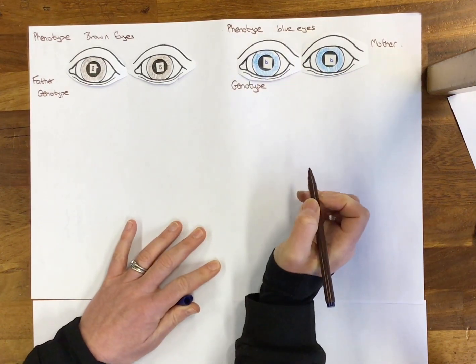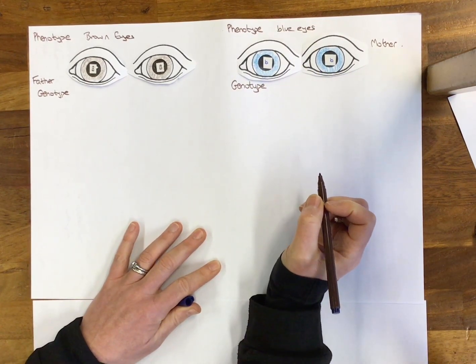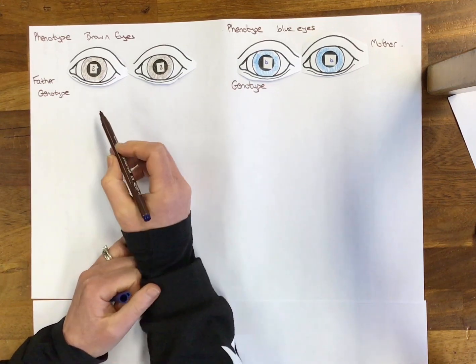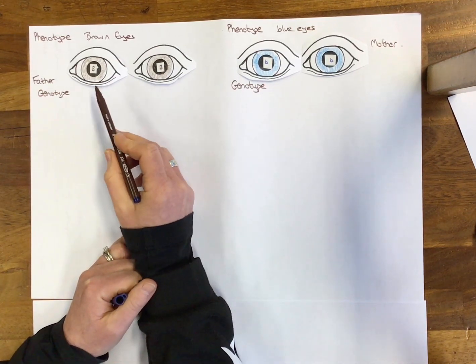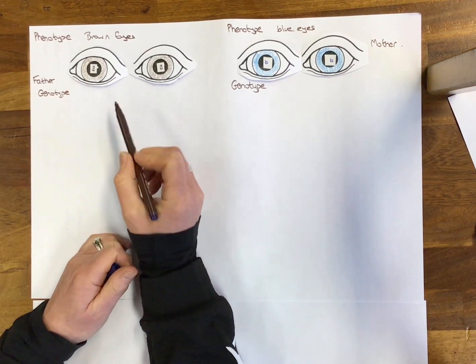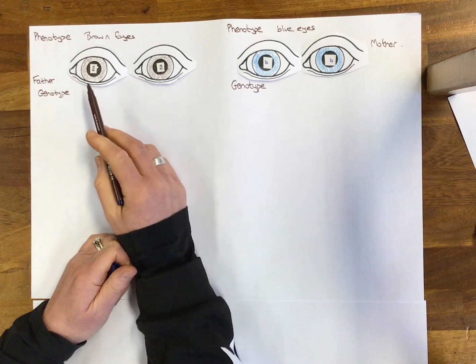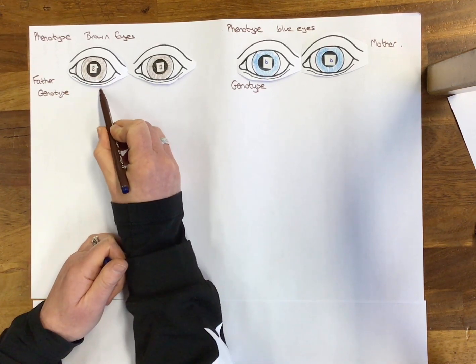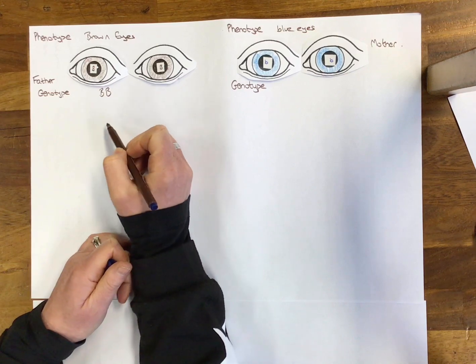When we think about the genotype, in this instance, the father is homozygous. He's homozygous dominant. So homozygous means both alleles, both genes, are the same, and they're dominant. So we would write that his genotype is big B, big B.